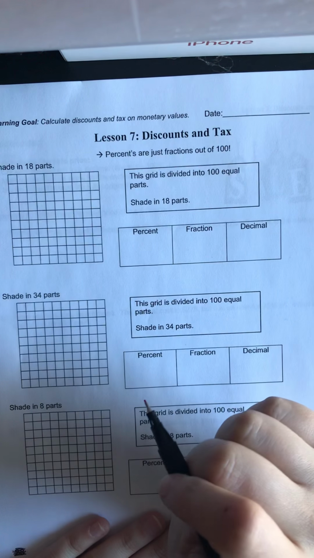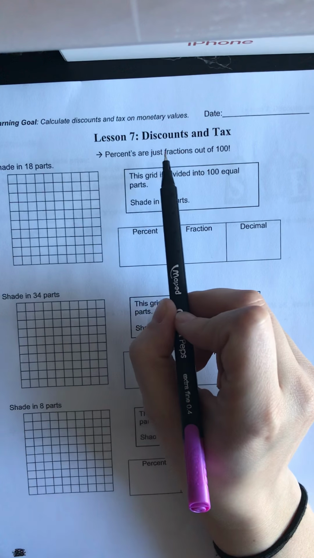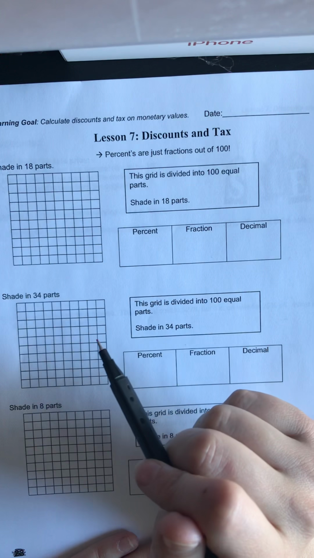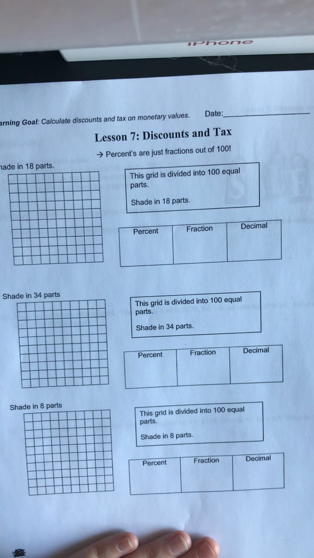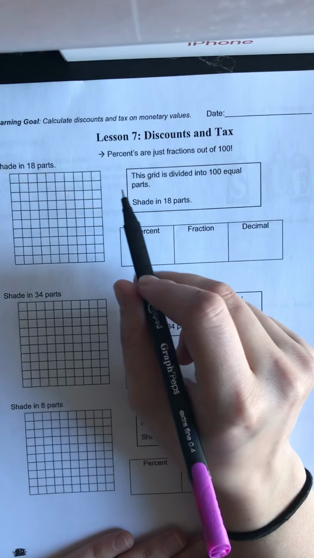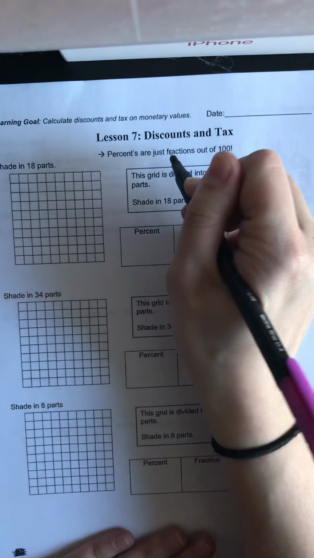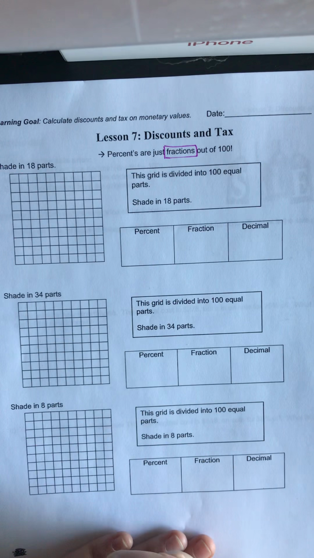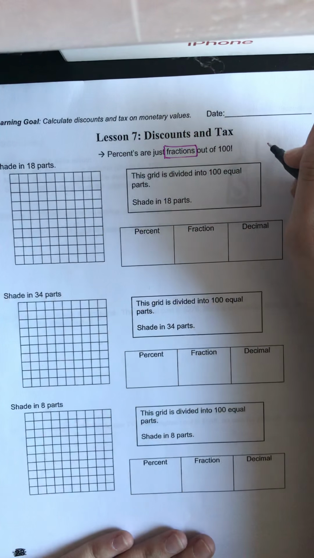Okay, so this week we are going to be looking at discounts and tax. But to be able to do that, we need to know more about percent. So to start off, percents are just fractions out of 100. That's all percent means. Another way to look at percent is if we break down the word.